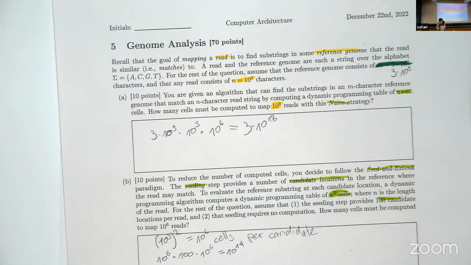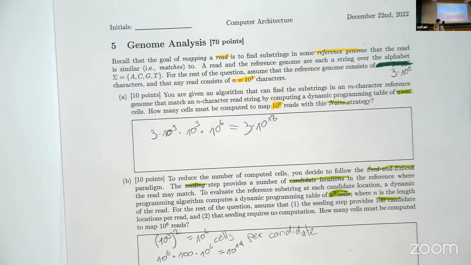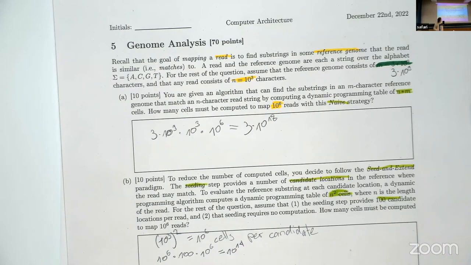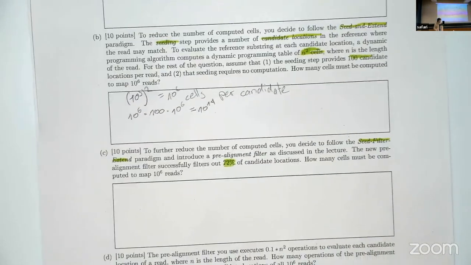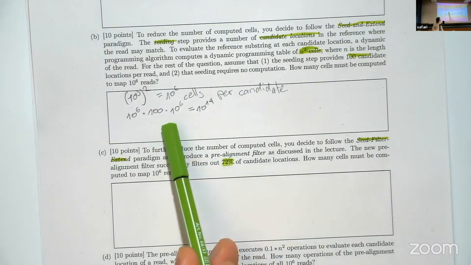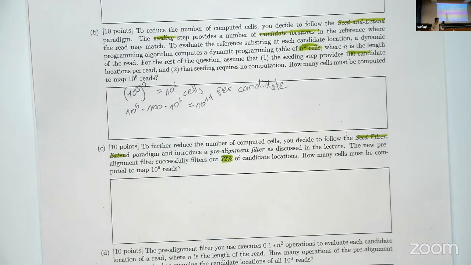Now we're looking at the smartest approach, seed filter extend. You're given a filtering algorithm that runs between seeding and the extension step that requires dynamic programming. Your filter can filter out 72% of candidate locations. So if the filter removes 72% of candidate locations for each read, that means out of the 100 we had before, now we only have 28 candidates for each read.